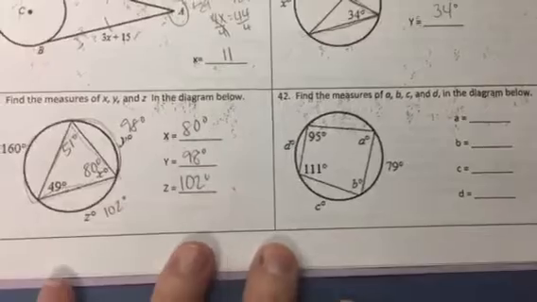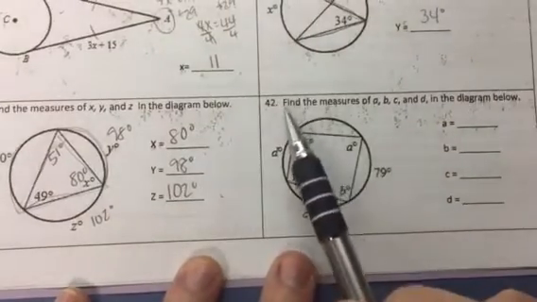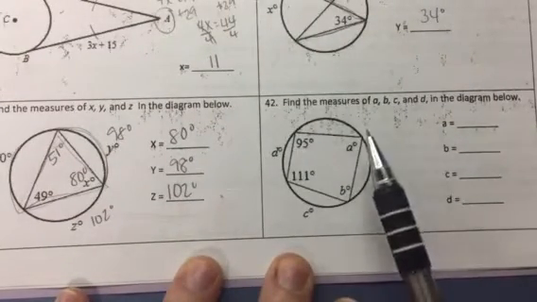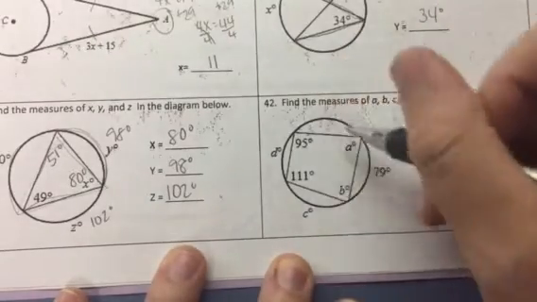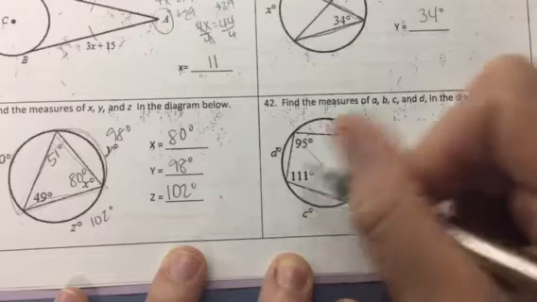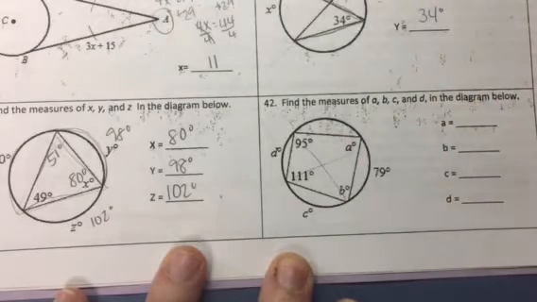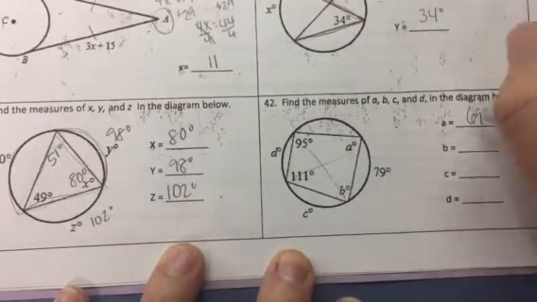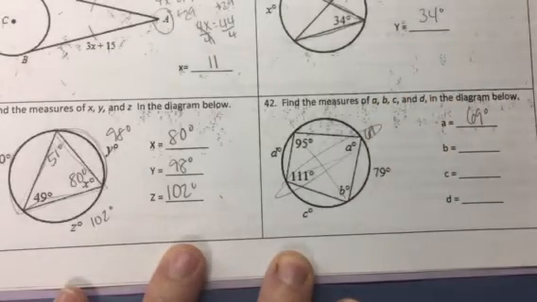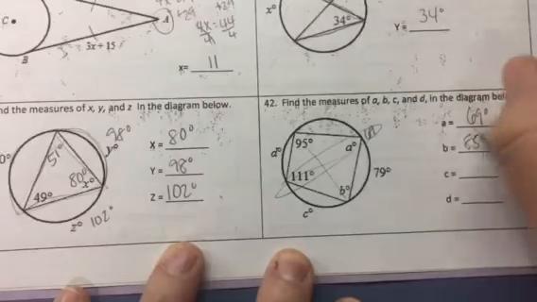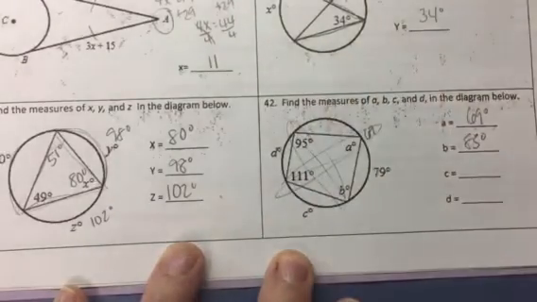Last one. We'll see if I'm late to my own class. Number 42, you're finding the measures of A, B, C, and D. We know that when a quadrilateral is inscribed in a circle, the opposite angles must be supplementary. So to find A, we just do 180 minus 111, and we get 69 degrees. Those must add up to 180. Same with B, 180 minus 95 is 85 degrees. Must add up to 180.